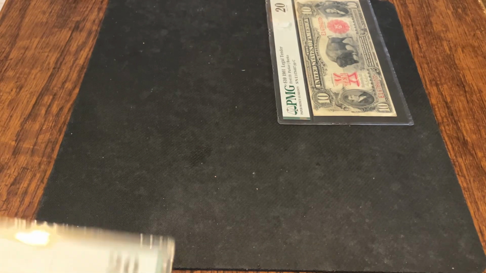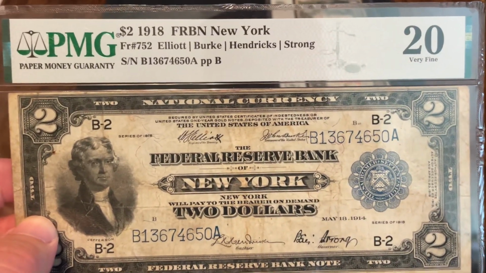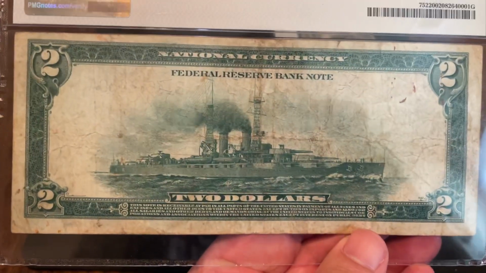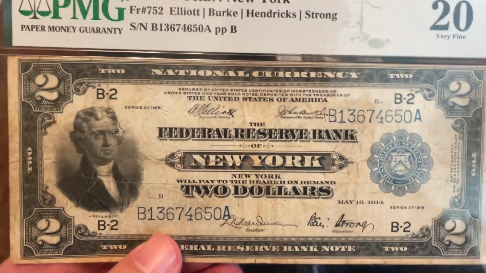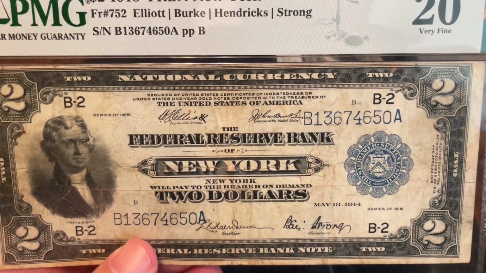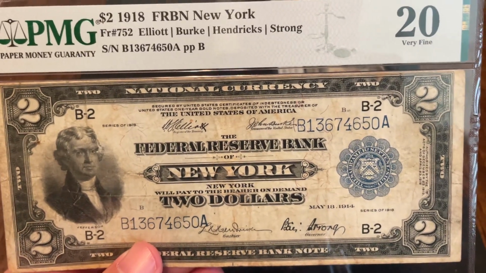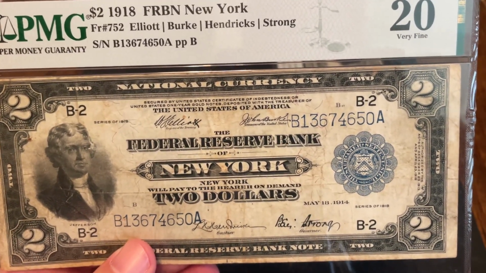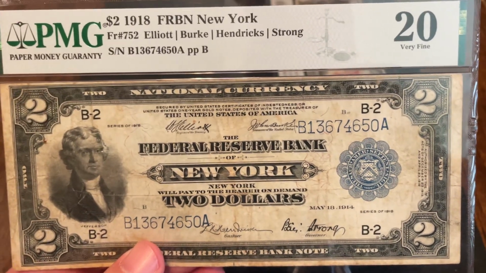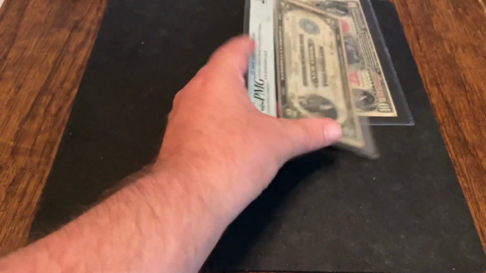Number 9. Number 9 is my 1918 $2 Federal Reserve Bank note. This one is the Battleship. My Battleship note, let's see what I've got written here. This one graded a 20, so that was easy enough to figure out as well. According to my other video, this was $675, but now that the new book came out, the price had jumped all the way up to $825, making this one a gain of $150. That one is number 9.